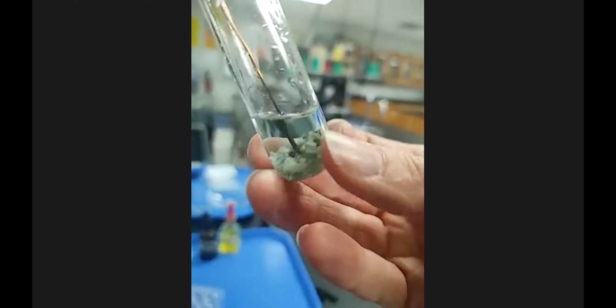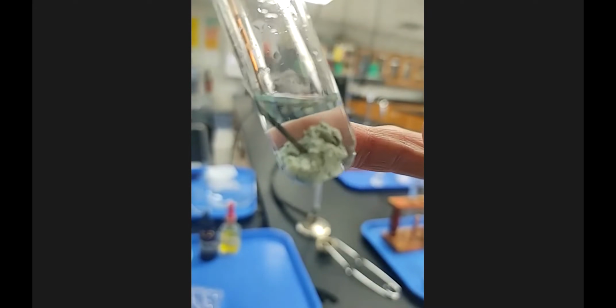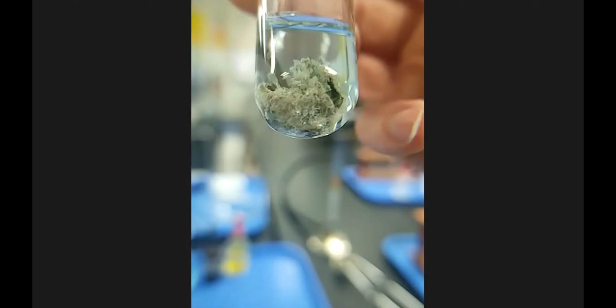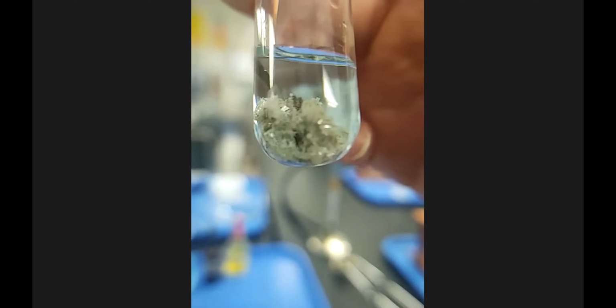So you can get a sense of the texture of what's in here. And you can see the copper wire that was kind of engrossed in this is now at the bottom. There it is again.